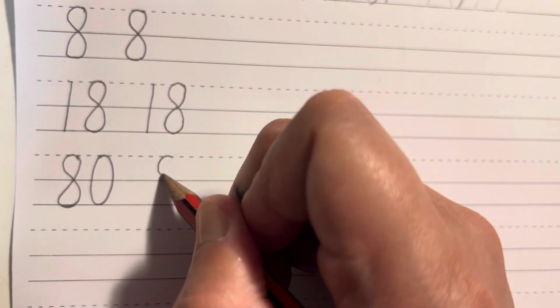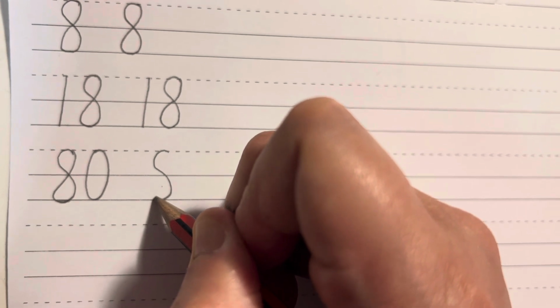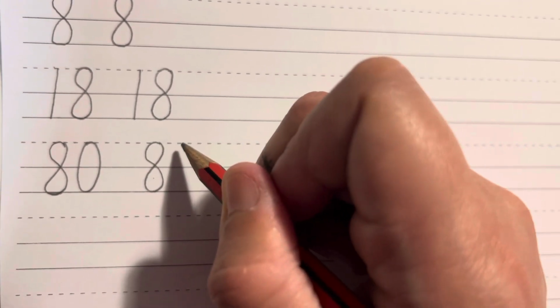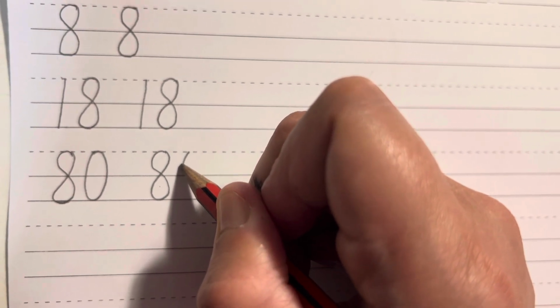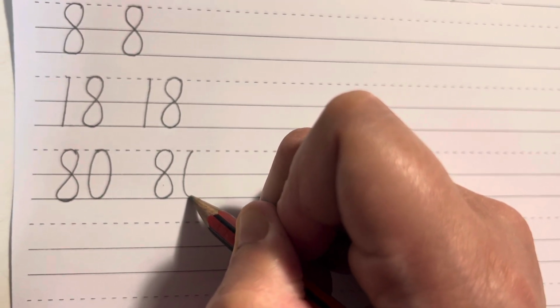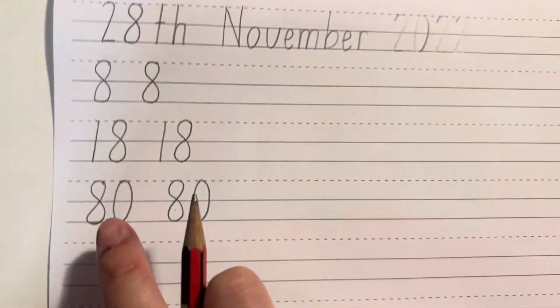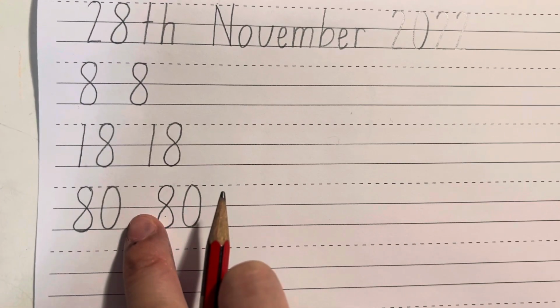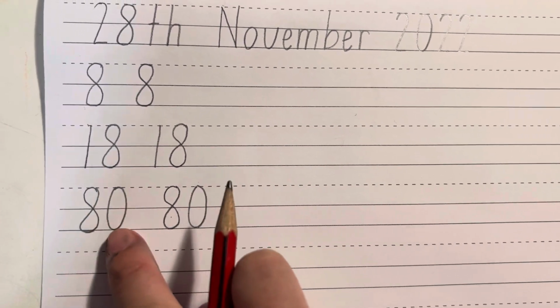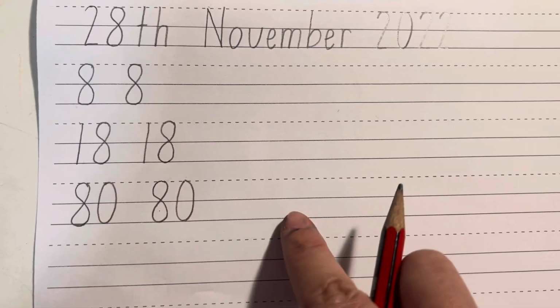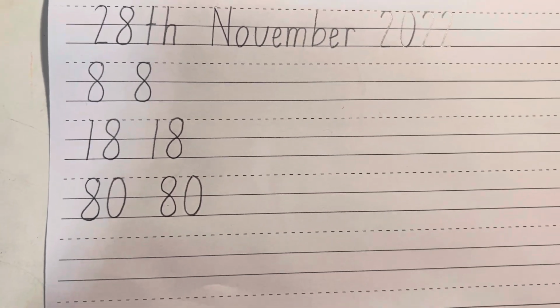Go round, touching the bottom line, cross in on the middle line and all the way up and join back together. And then start from the top line, go all the way down to the bottom and then go back up to join together. You can start writing the number 80, leave a bit of space between each number, and once you've done 2, you can write a few more across the line.